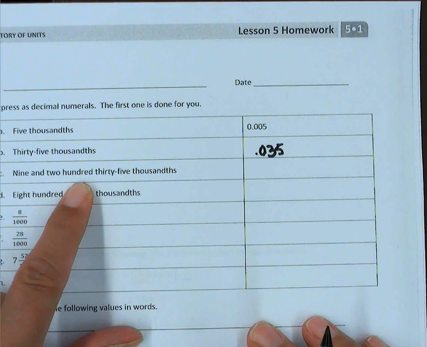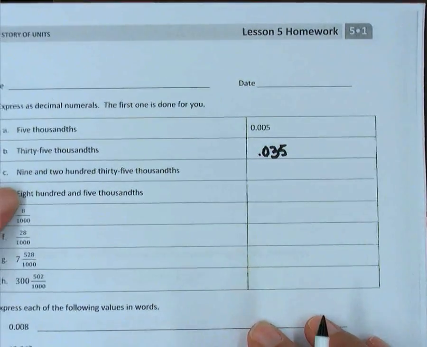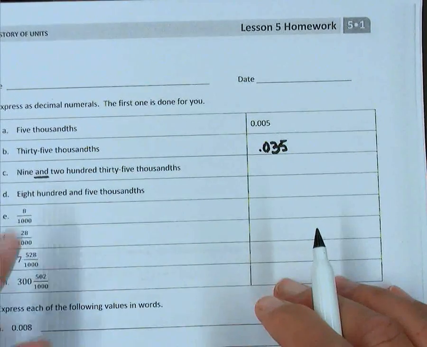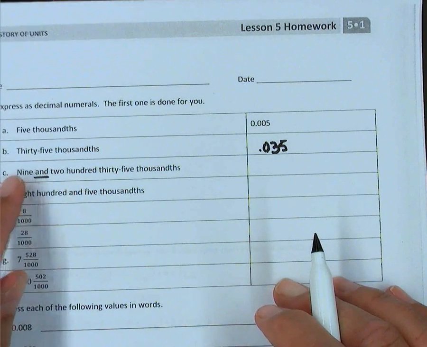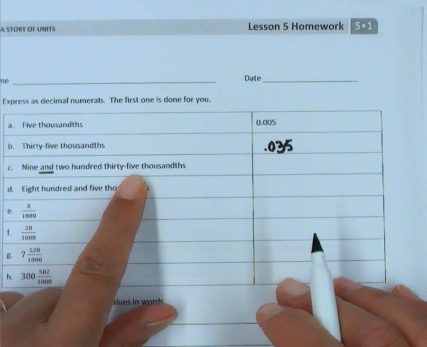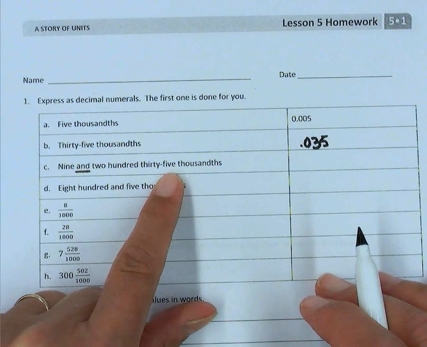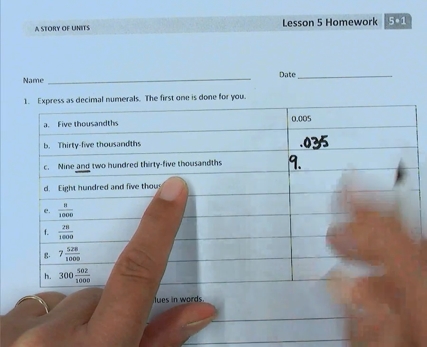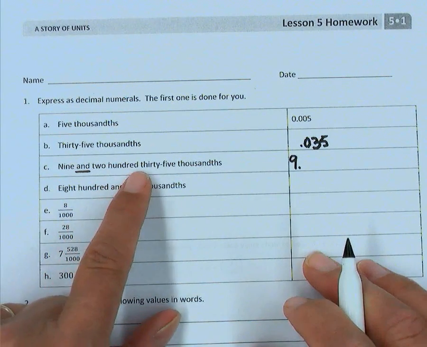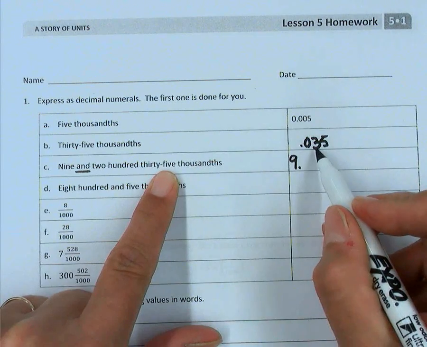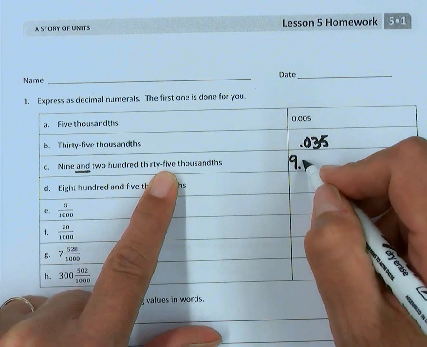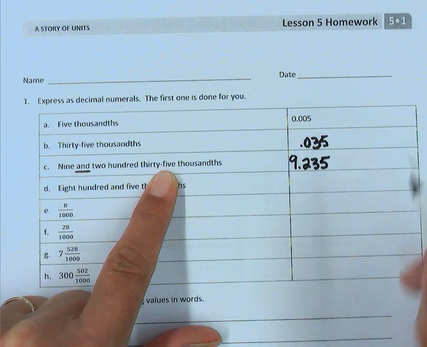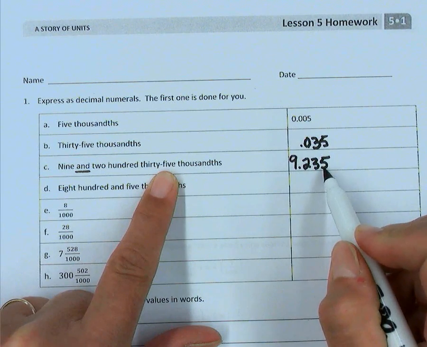9 and 235 thousandths. The and represents the combination of a whole number and a decimal number. And so we've got to start with our whole number in the ones place, 9, and it says 235 thousandths. Here was 35 thousandths, so here is 235 thousandths, because the 5 is in the thousandths place.